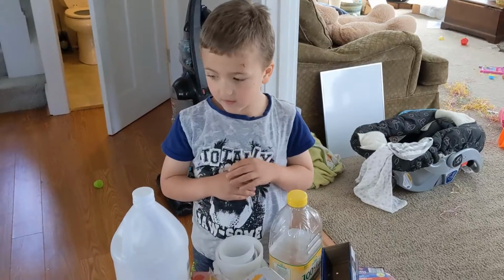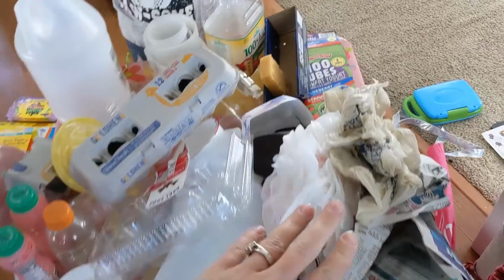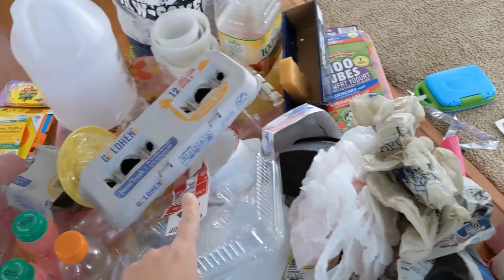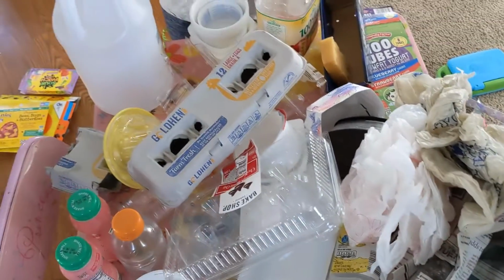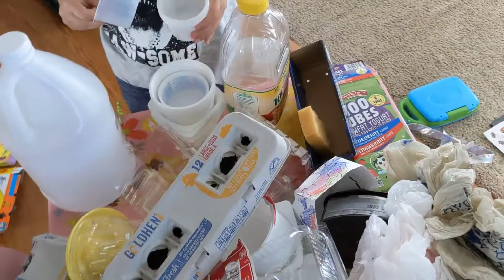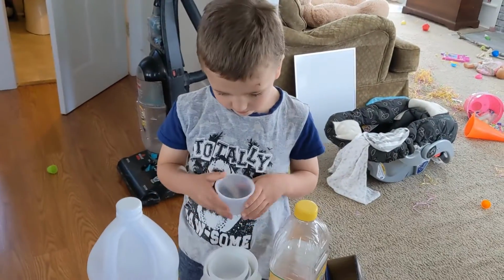So what we have is our materials. We just got all of our recycling. We have like plastic bags and egg cartons and cups and newspaper, and you can use cotton. You can use whatever materials you can find around the house to build something to protect your egg.